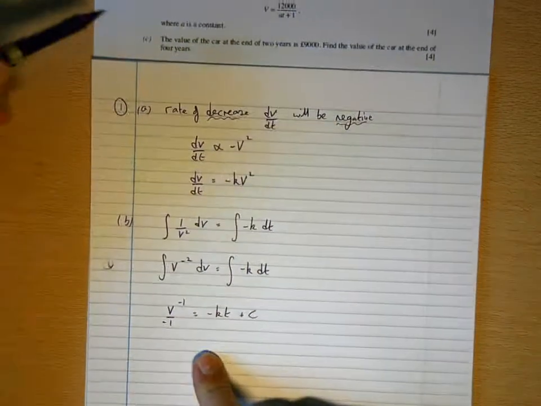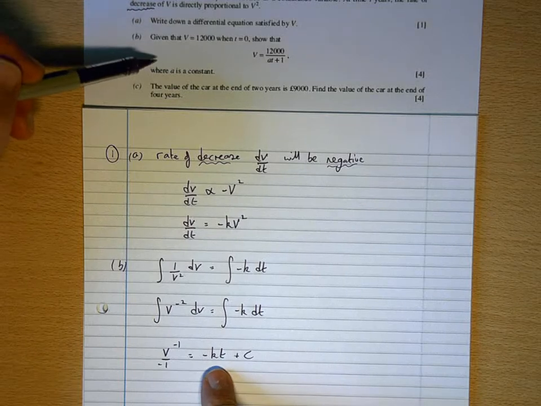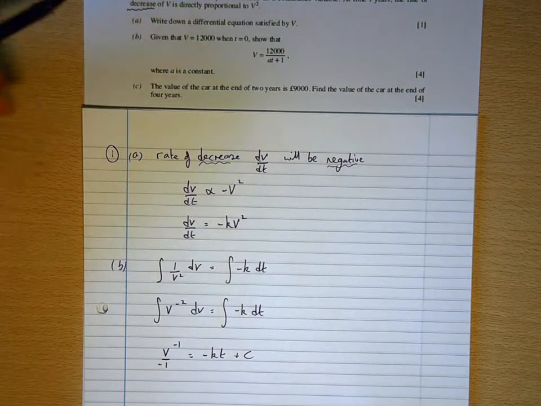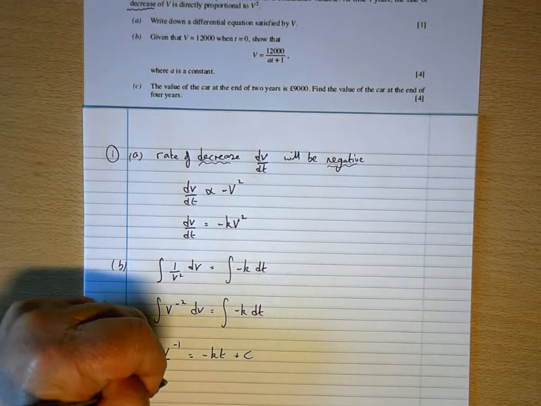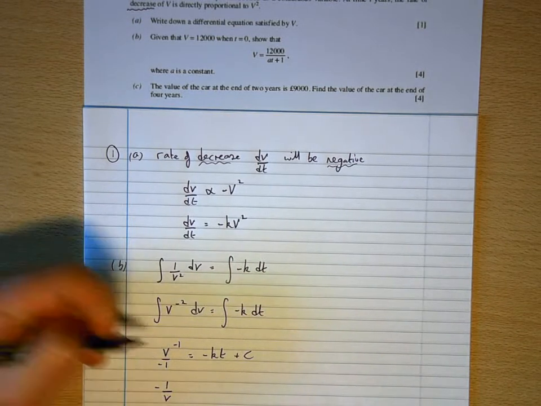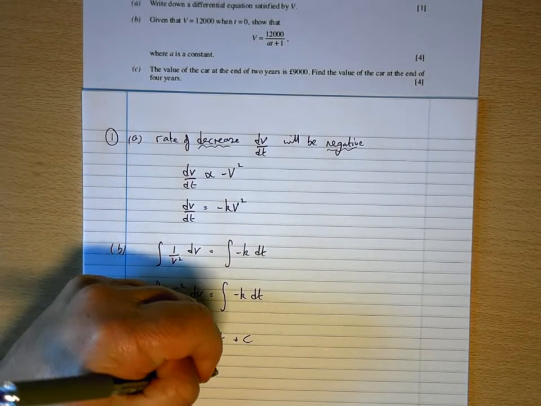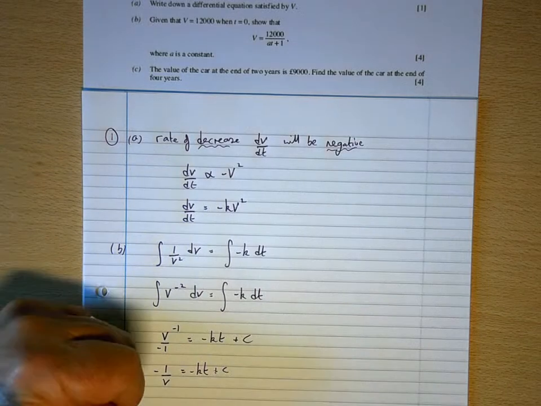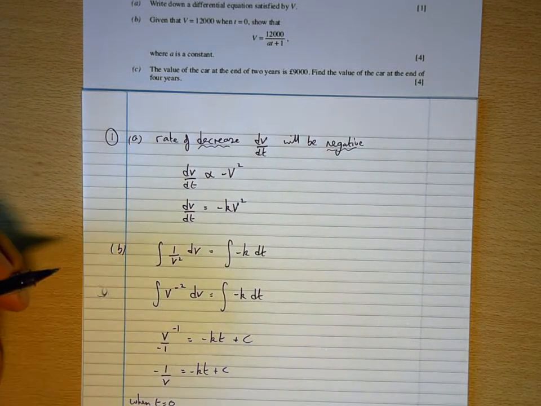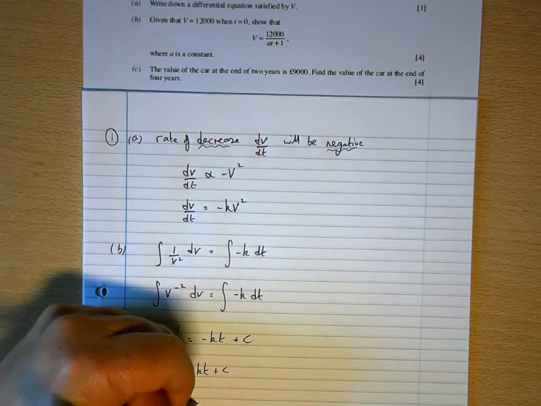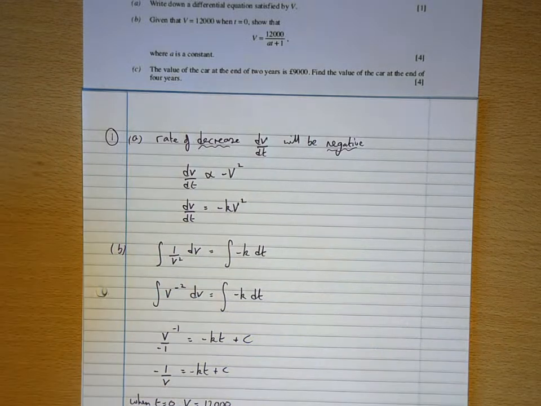So what do we know? Let's go back. When t equals 0, v is 12,000. Well, let's tidy this up a little bit first of all. So I've got minus 1 over v equals minus kt plus c. When t equals 0, v equals 12,000.